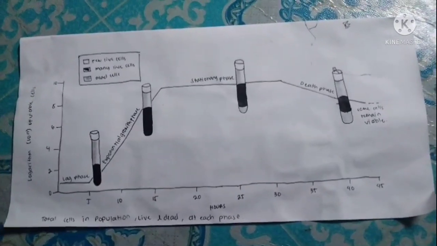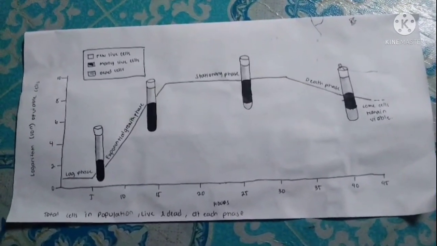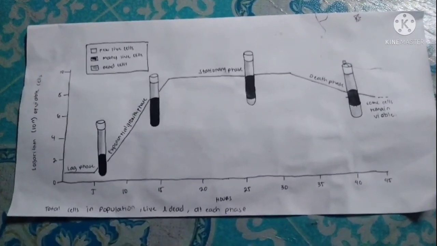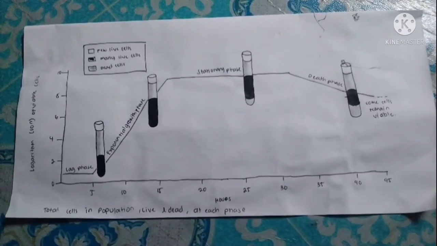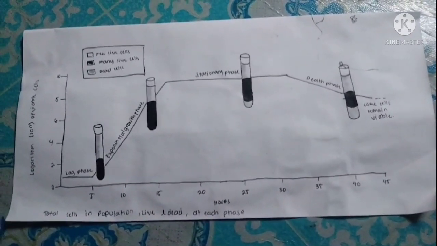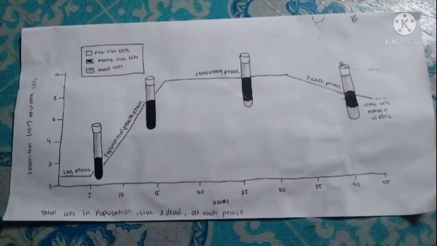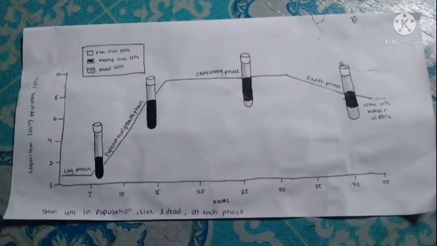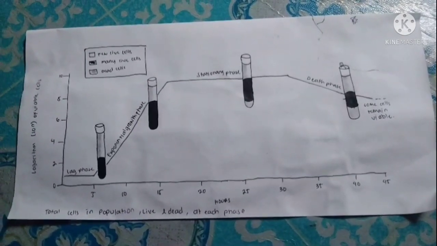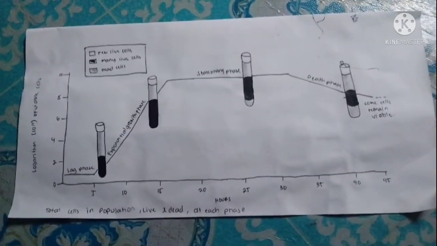That way, the log of the numbers of cells plotted against time results in a straight line. Besides, the population is more nearly uniform in terms of the chemical composition of cells, metabolic activity, and other physiological characteristics.